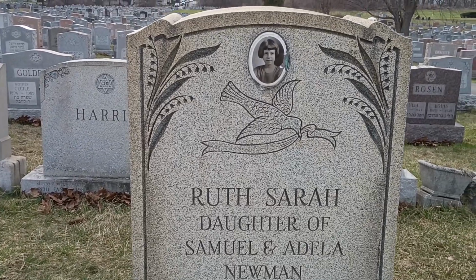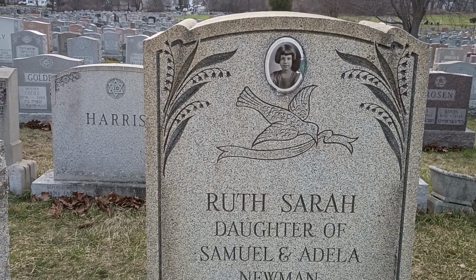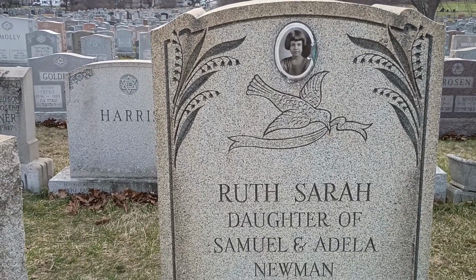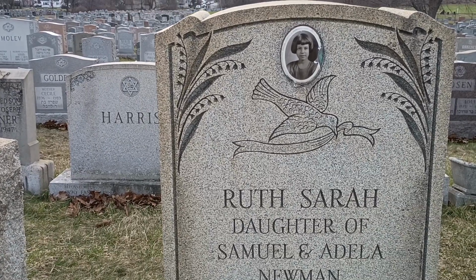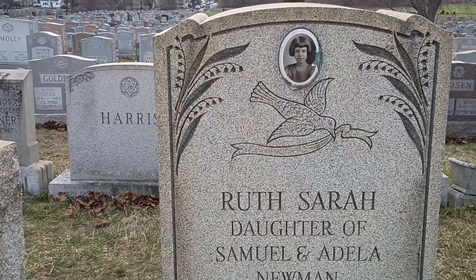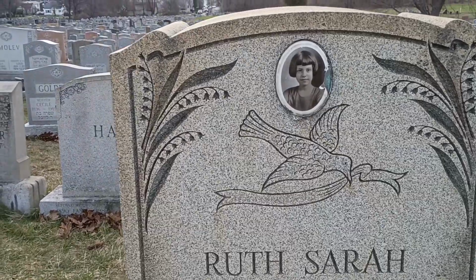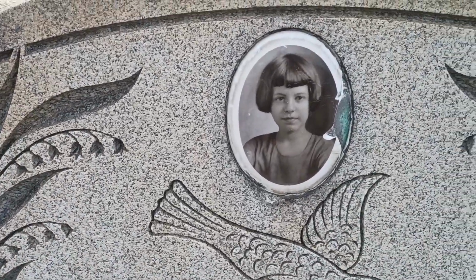So here we have the stone of Ruth Sarah. She was the daughter of Samuel and Adela Newman, 1919 to 1932. What we see represented on her stone is the image of a dove. The dove represents purity, peace, and the Holy Spirit. It's so sad. Children's graves are always so sad.